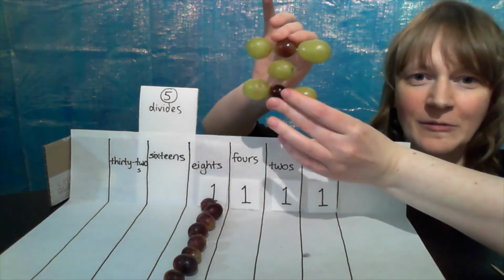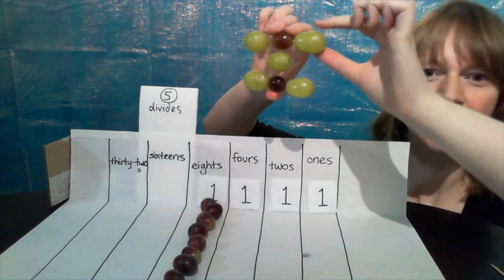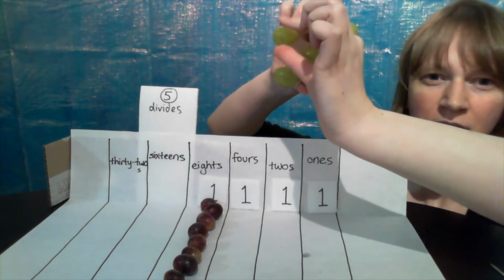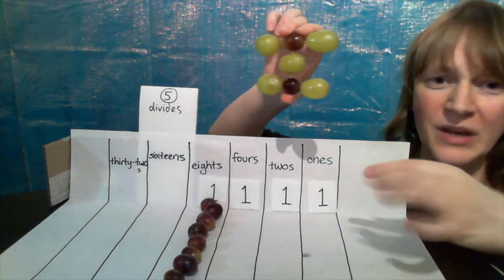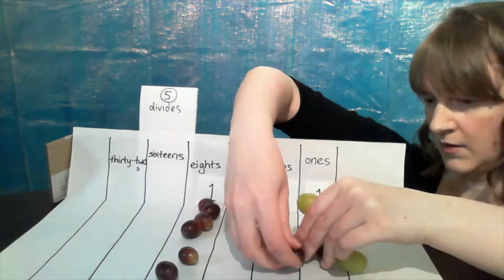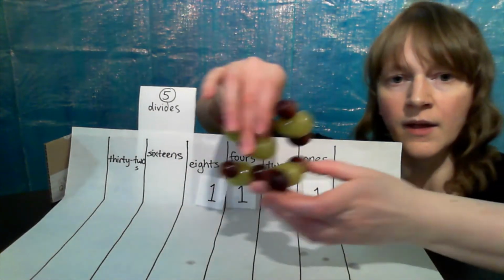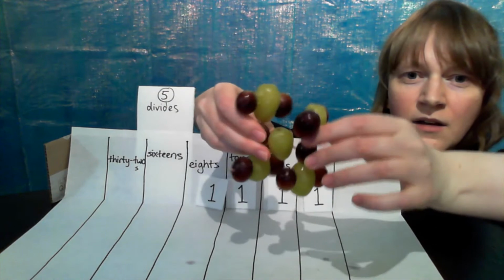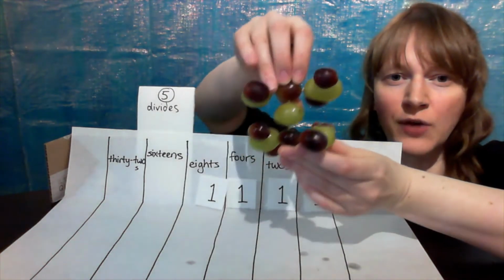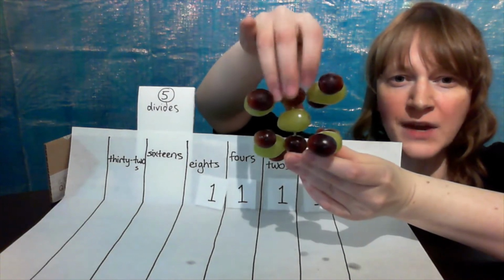And now, let's branch out each of these. And just to make that a little bit easier, I think we'll go this way instead. Here it is. So now, first of all, looking at just the green grapes, we can see there's 5 green grapes.